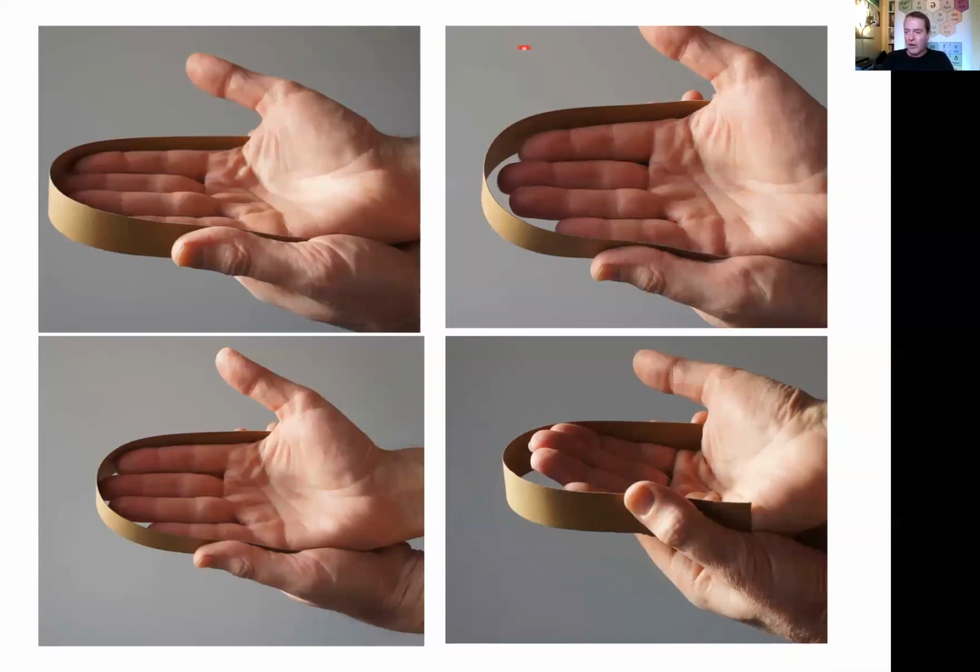And this is a way that I used to do that, using a strip of card, model it into a curve like that, and put your hand inside to make a tongue inside that area. So in that top right picture, you can see that the fingers are touching the end.